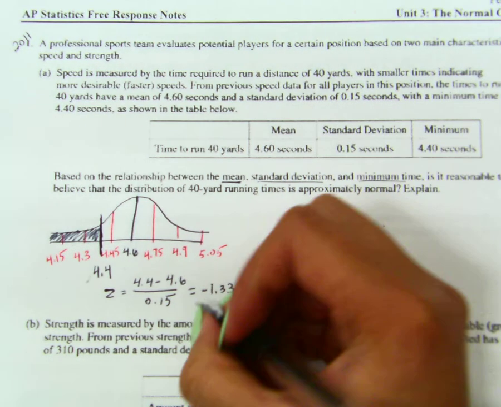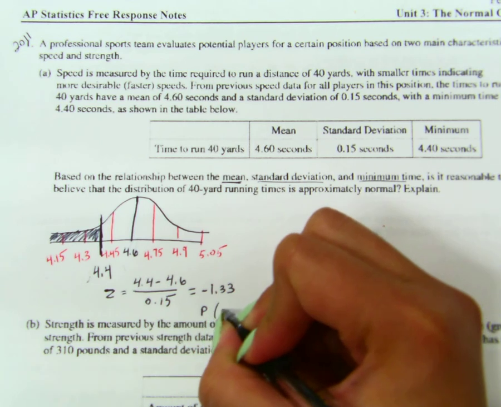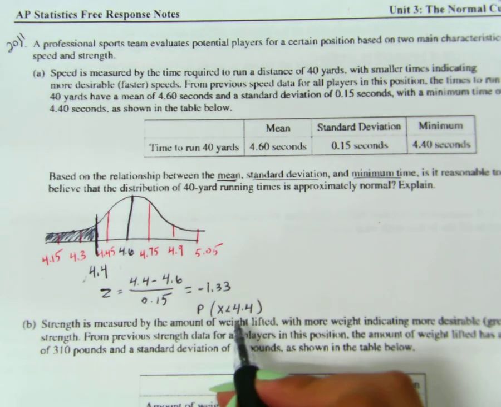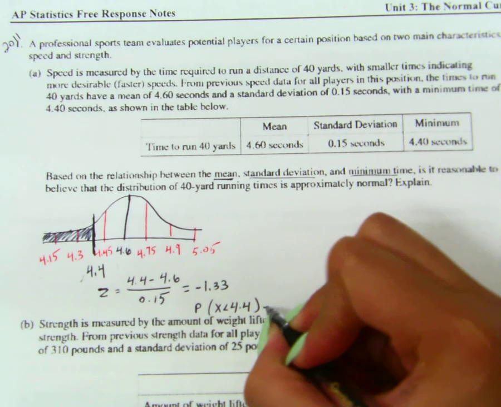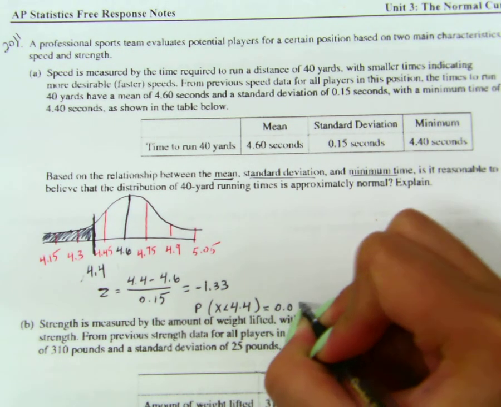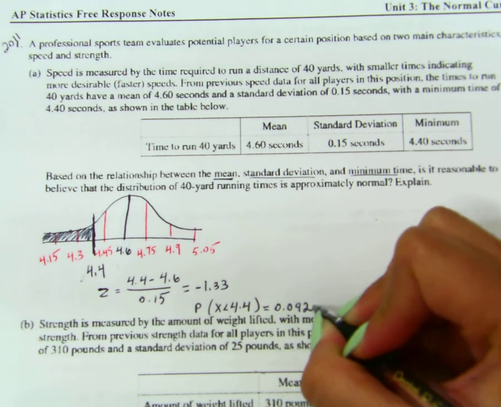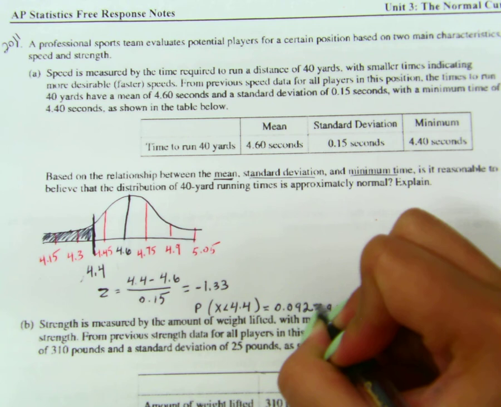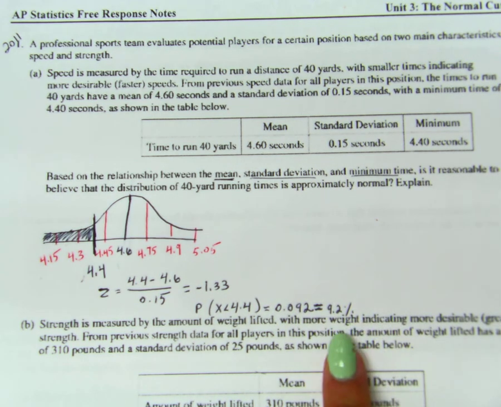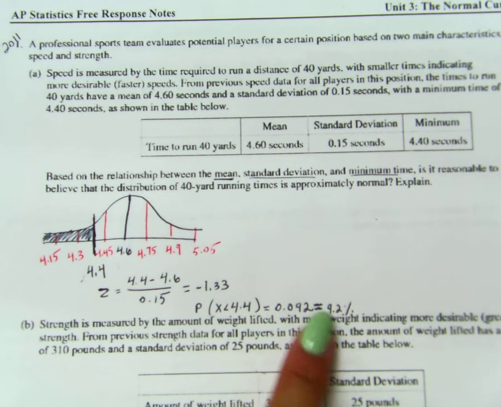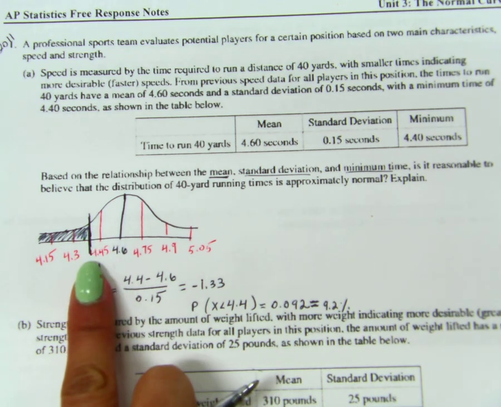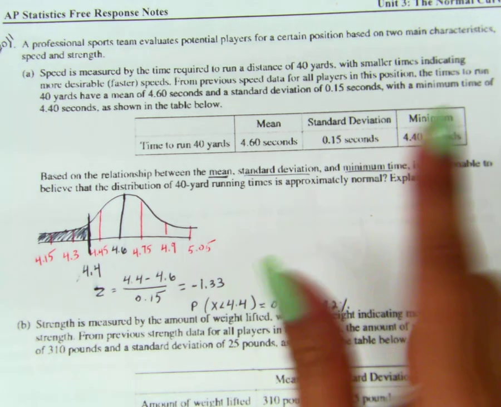When I go to my table and I look for that z-score to find the area that is underneath, right? So that's going to be the probability that a time is less than 4.4 seconds. We're going to see that we get 0.092, which is going to be about 9.2%. Okay, so 9.2%. So what the normal model tells us is that this time, 4.4 seconds, it needs to have 9.2% of data below it, but if you're looking, there isn't any.